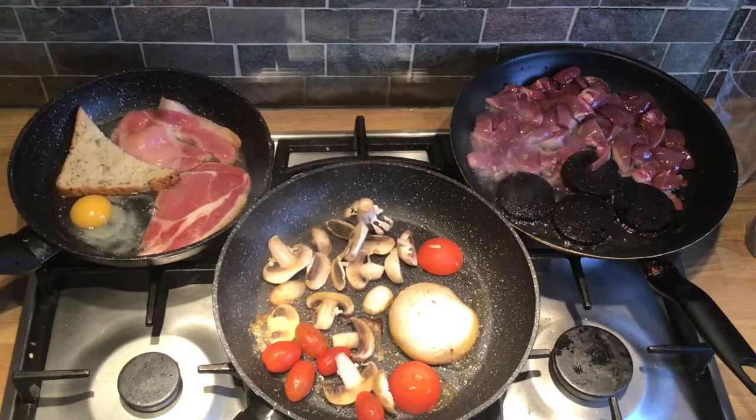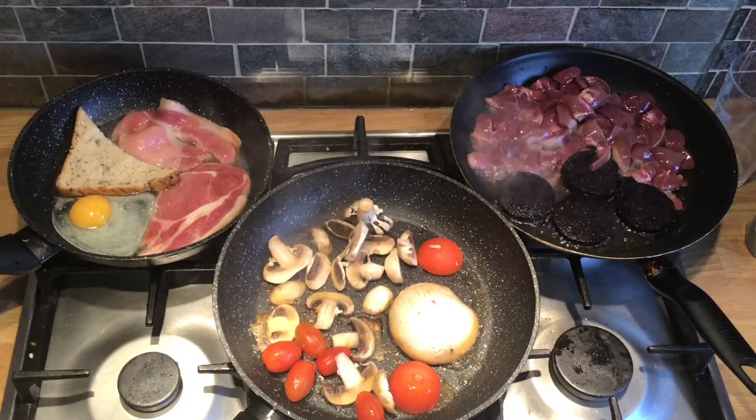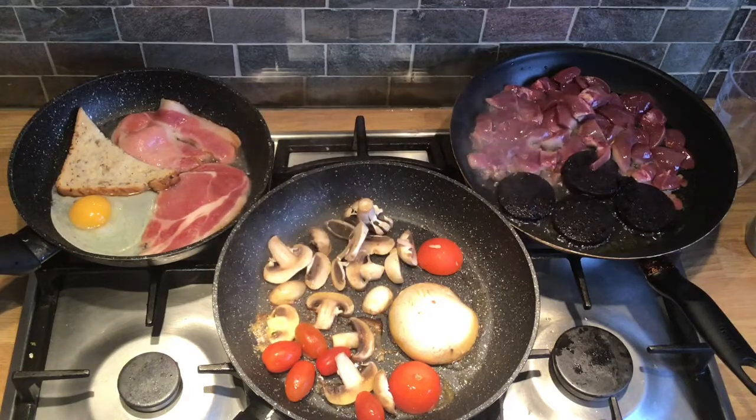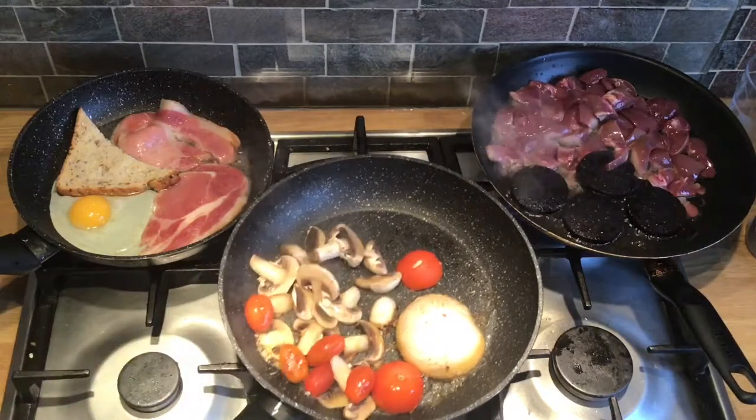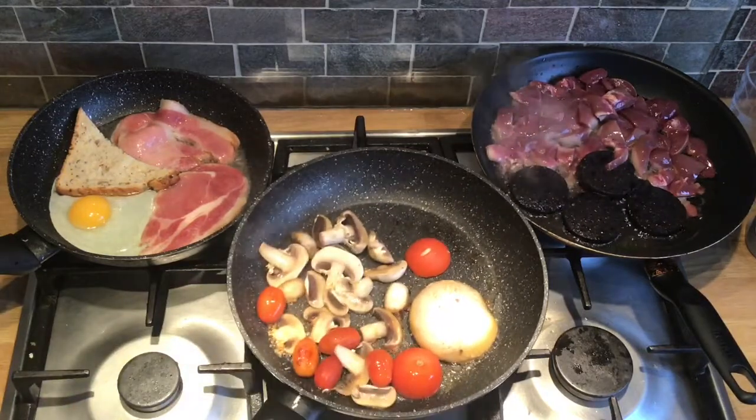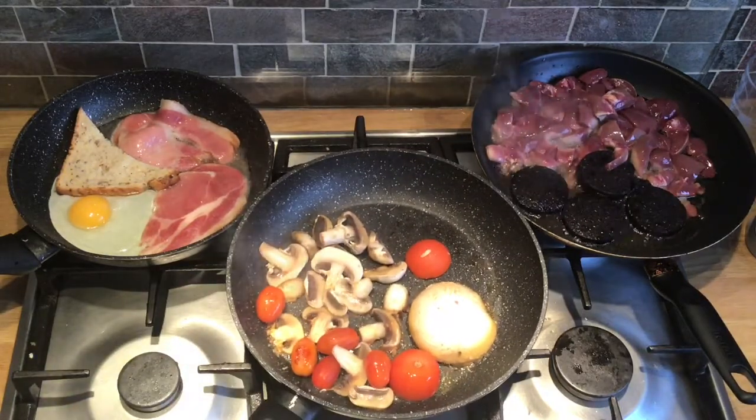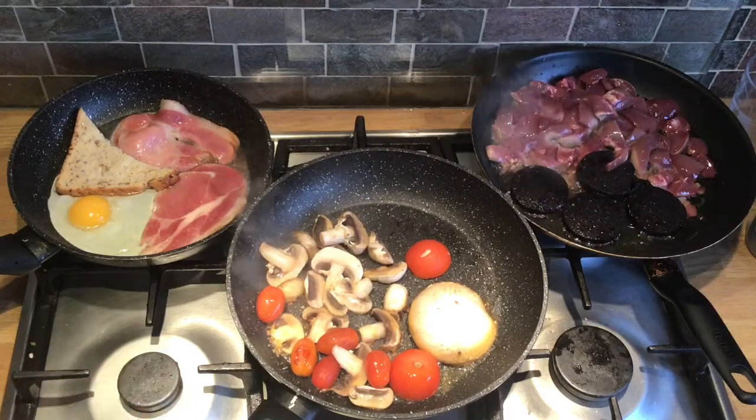Deep frying would be for things like chips. So there's one method. The method of heat transfer here is mainly conduction, because the pan gets hot and the food gets hot inside. If you're deep frying it, it's more convection, because you're cooking in the oil like you would in the oven.